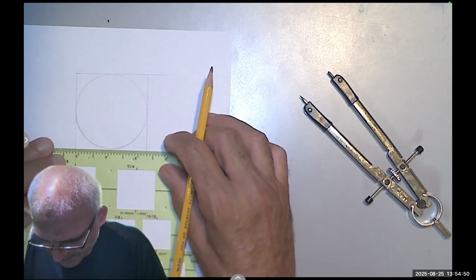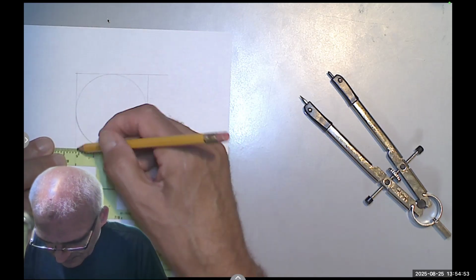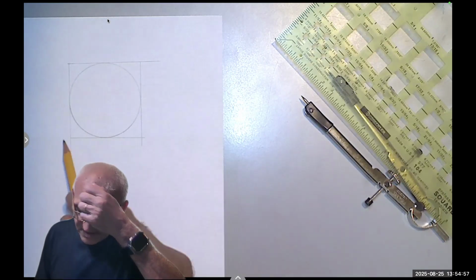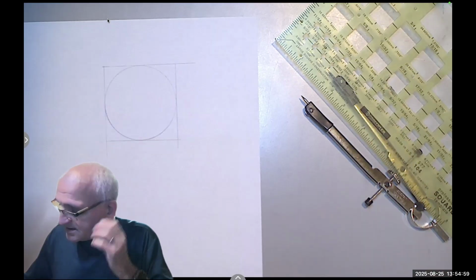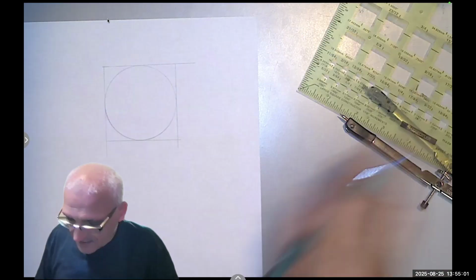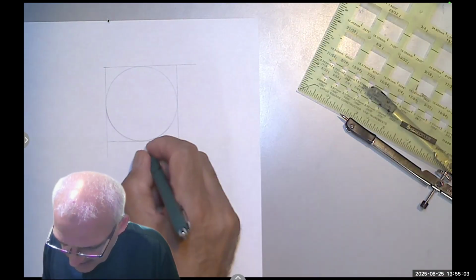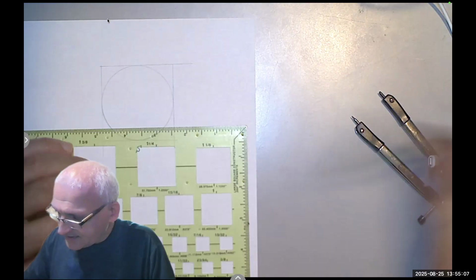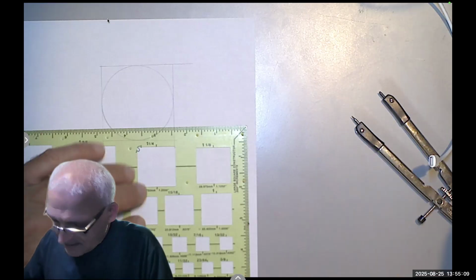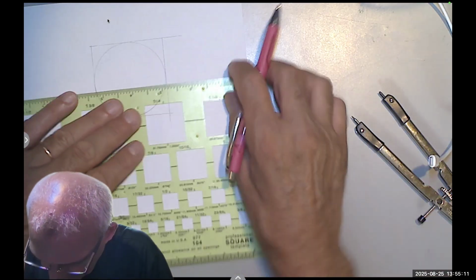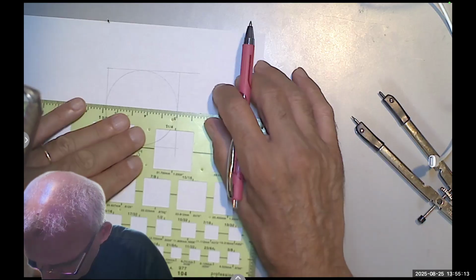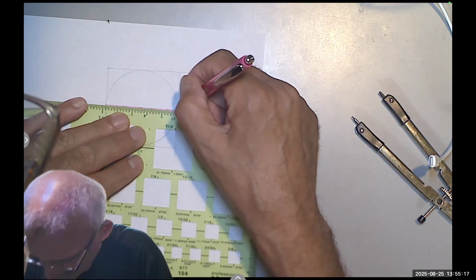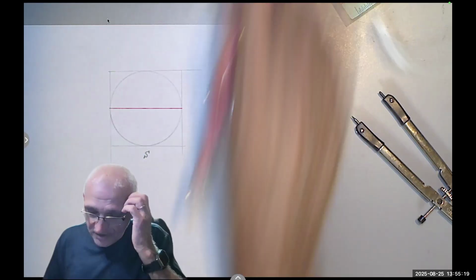You see here that the side of the square, let's call it s, is the same as the diameter of the circle. They are exactly the same width.